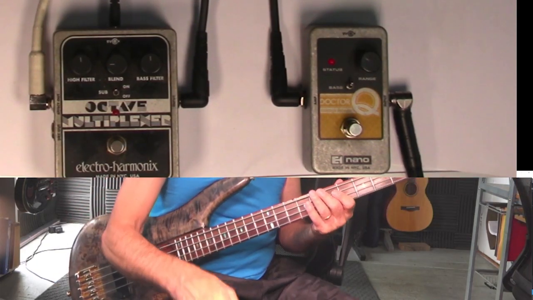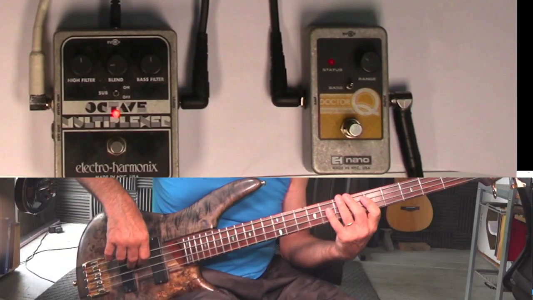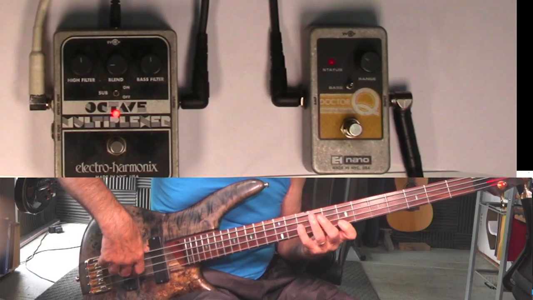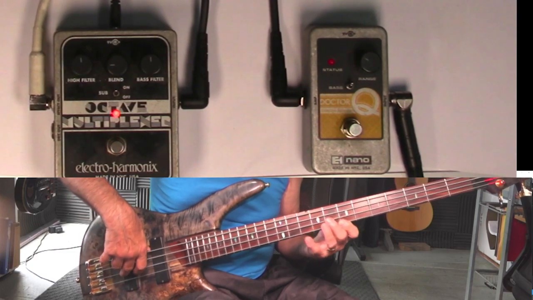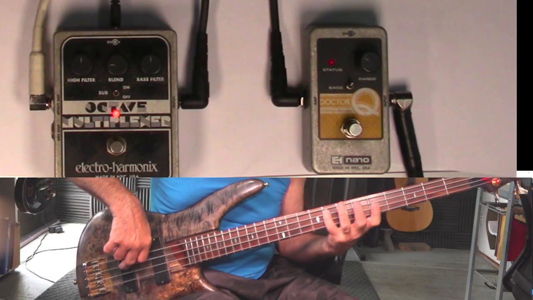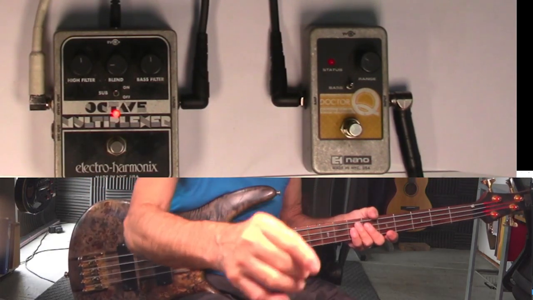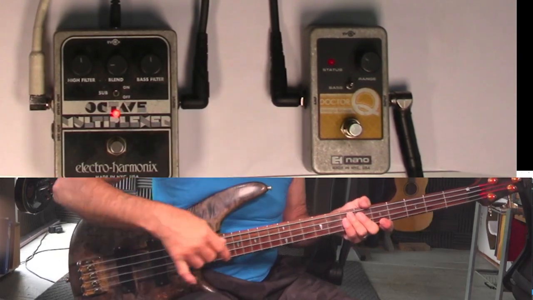Let's try the octave multiplier. See what happens. Okay, so I have the high filter on halfway and the bass filter halfway, and I have the blend on 9 o'clock.